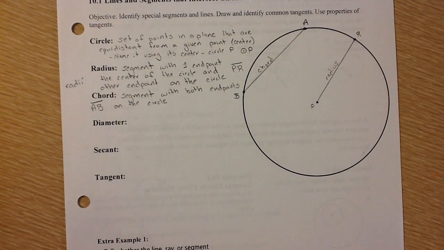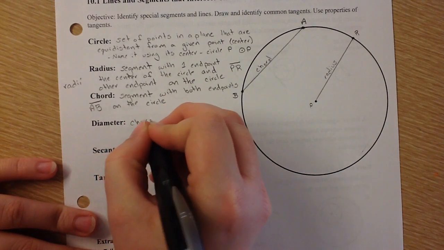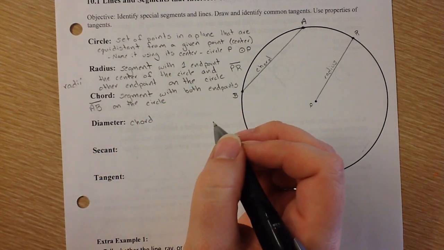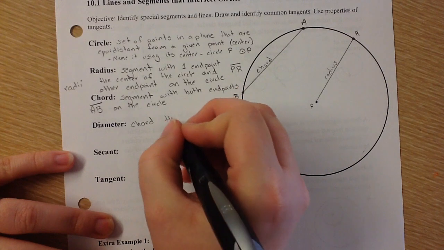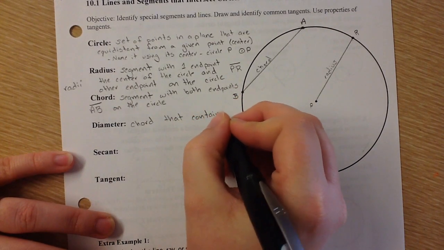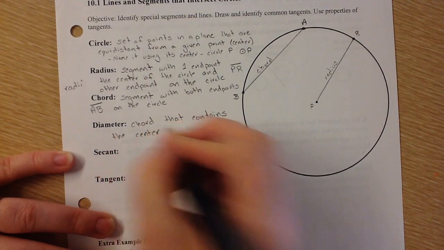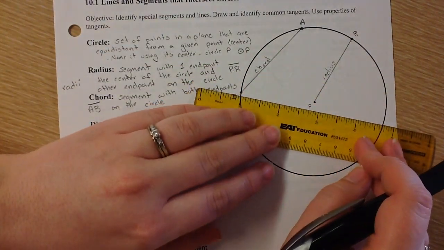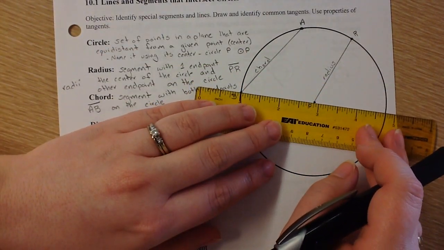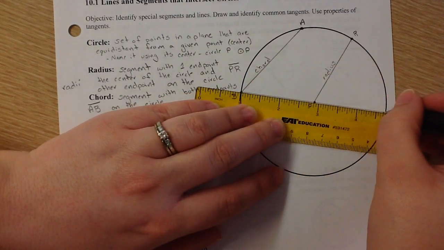Okay. So now we have a diameter. A diameter is a special type of chord. A diameter is a chord that contains the center. So if I draw a chord, with both endpoints on the circle, let's go B here, and go through the center and have the other endpoint over here.